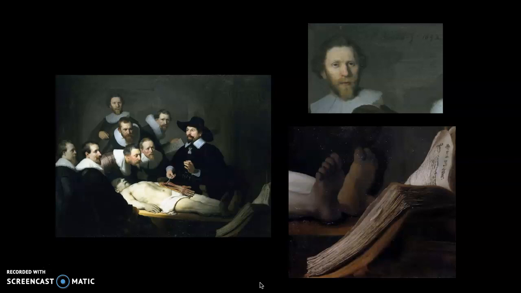Oh my gosh. The focal point, of course, is Dr. Tulp. He's the doctor. He's pointing out the flexors in the cadaver's arm to us. And he's also the only person who wears a hat. But each individual here displays a facial expression that is deeply personal and psychological. And I'm just giving you one example here of this figure in the back. So I think it really draws us in still today, hundreds of years later.